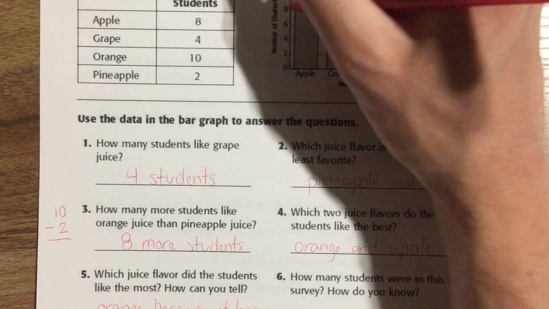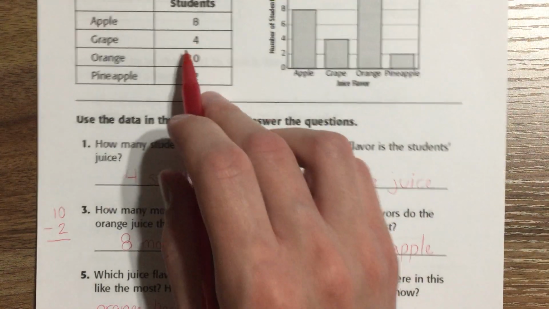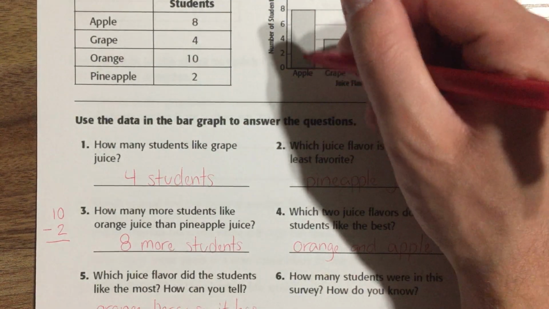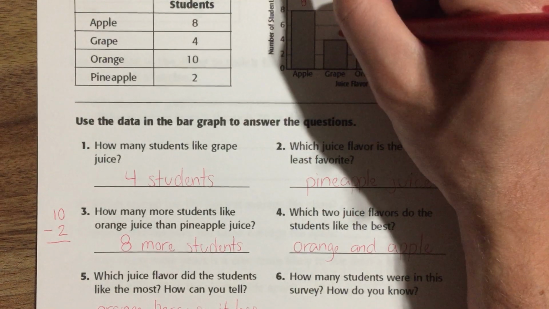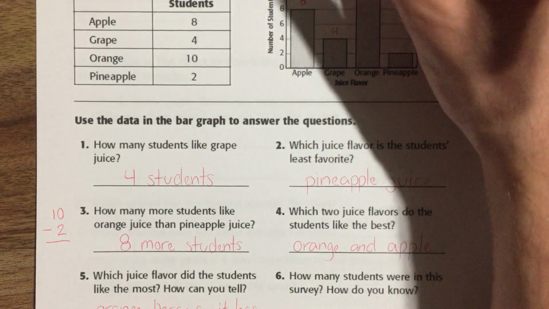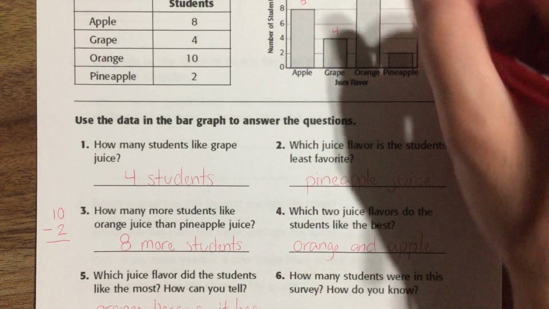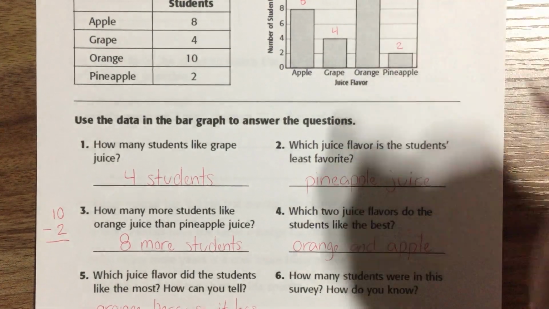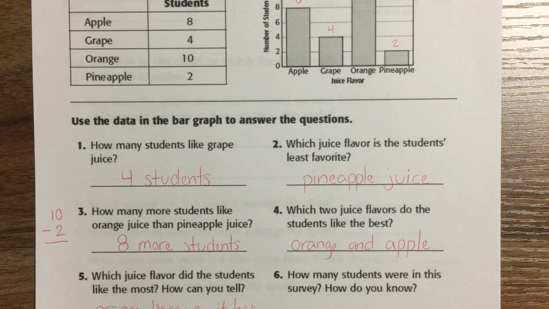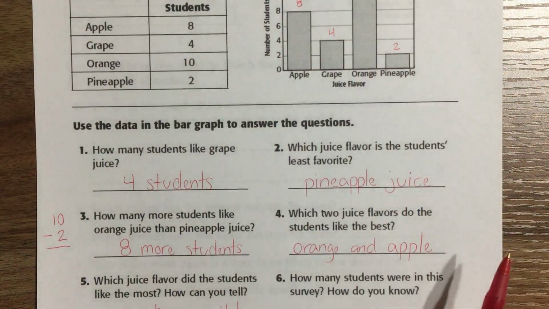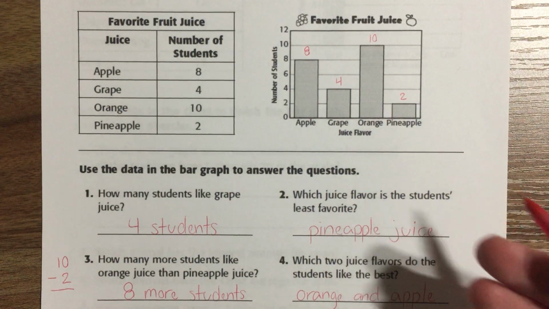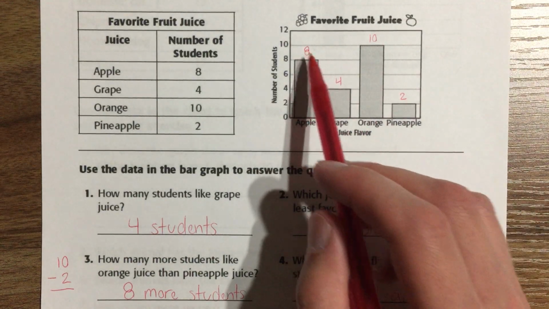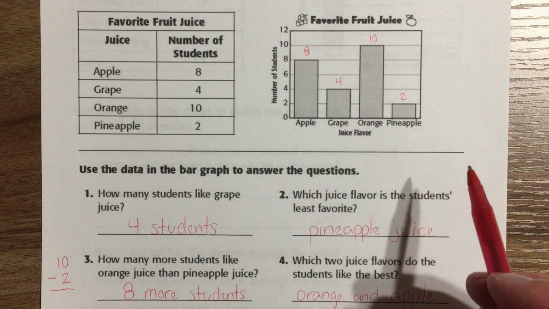Well, what I'm going to do over here is write the same numbers we have in the chart. Apple, we had 8. Grape, we had 4. Orange had 10. And pineapple had 2. All we have to do to figure out how many students total were in that survey, which is just asking a question and getting answers, is add those numbers together.